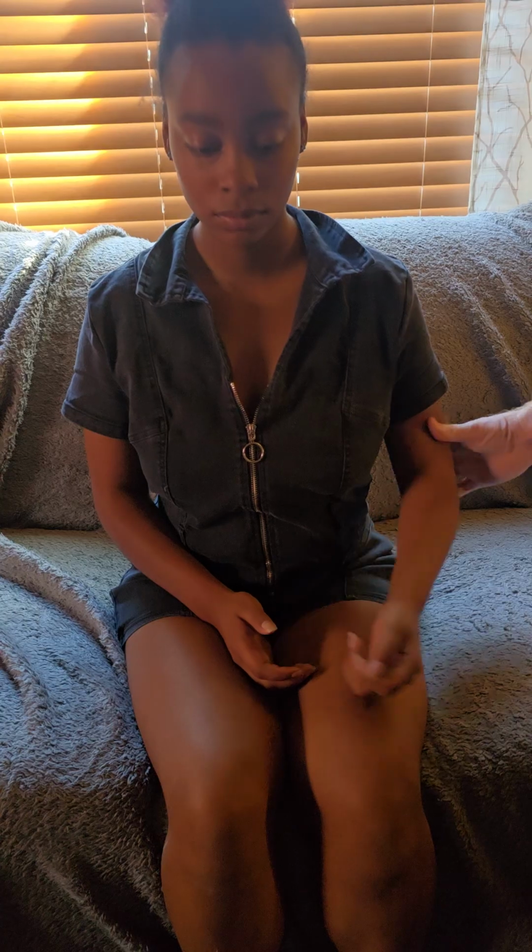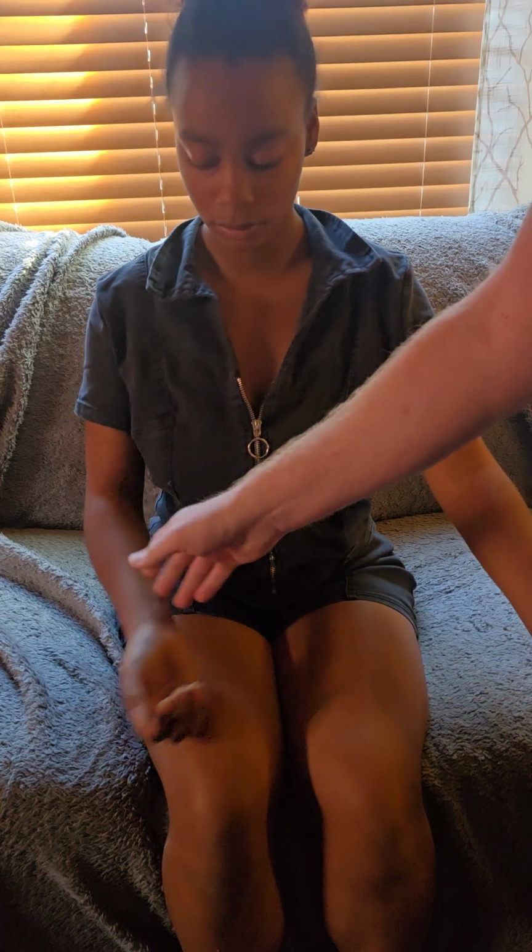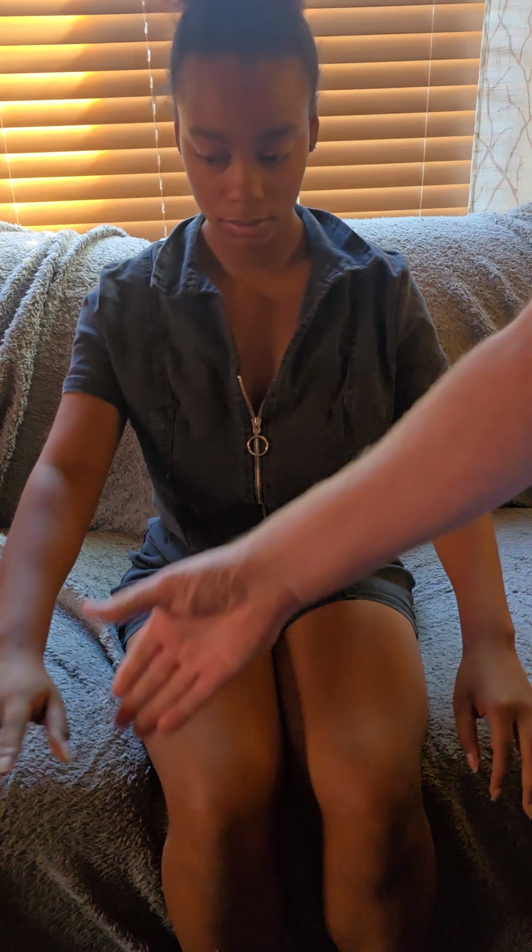So next, I'm going to take a look at your arms and legs. Just going to take a peek at them. So I'm going to be looking for size, symmetry, any swelling. I'm going to look at your coloring. Okay, can you hold this other arm up for me? Okay. And can I look at your nail bed? Turn your hand over for me. Let me see this one.